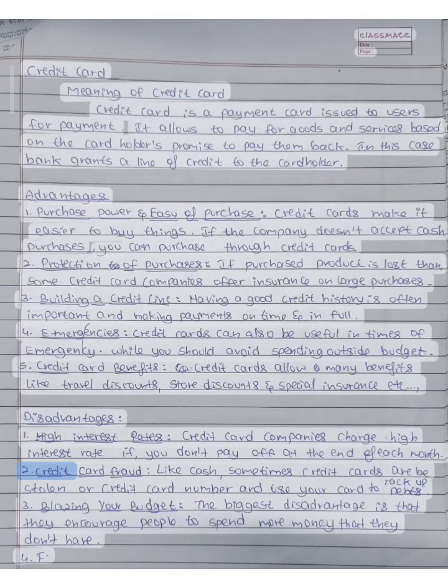Credit card. Meaning of credit card. A credit card is a payment card issued to users for payment. It allows the cardholder to pay for goods and services based on the cardholder's promise to pay them back. In this case, the bank grants a line of credit to the cardholder.